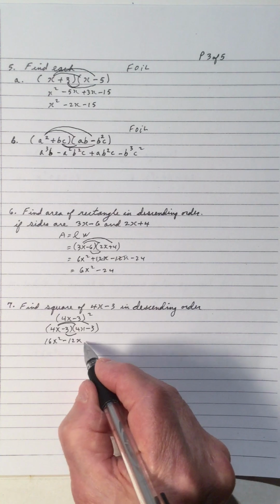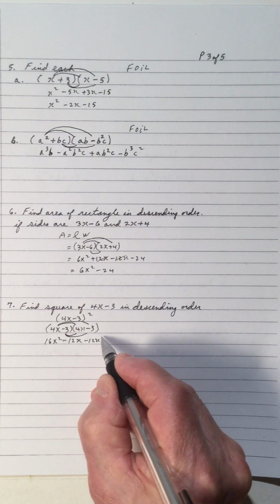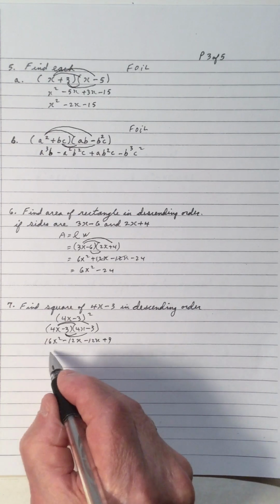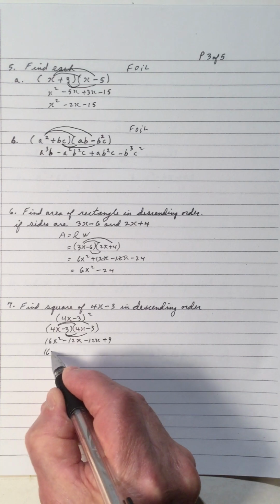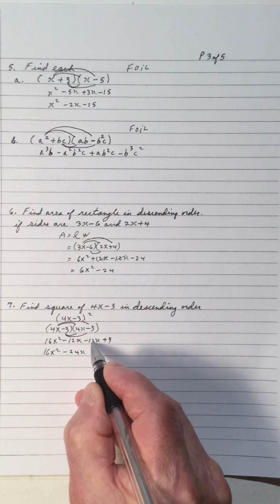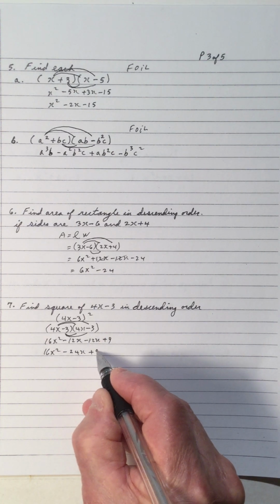Inside, negative 3 times 4x is negative 12x. And last is negative 3 times negative 3, which is 9. And we add any like terms, so in descending order it's 16x squared first, then negative 24x, since these are like terms, negative 12, negative 12, negative 24x, plus 9.